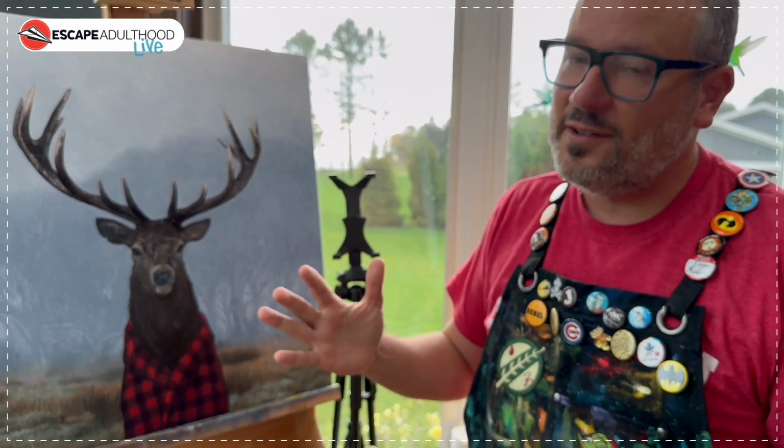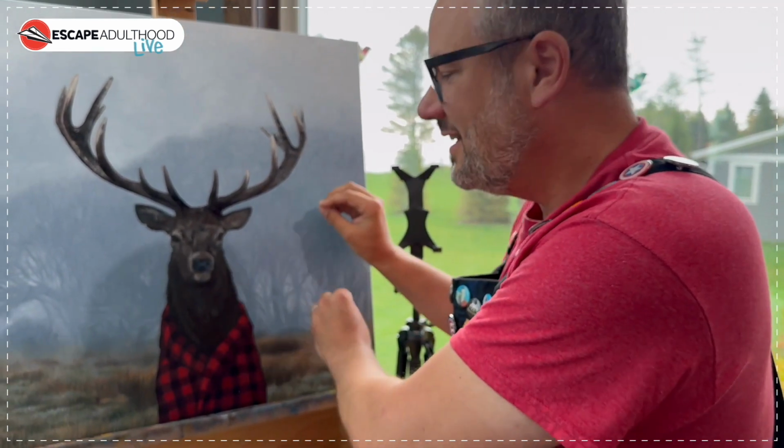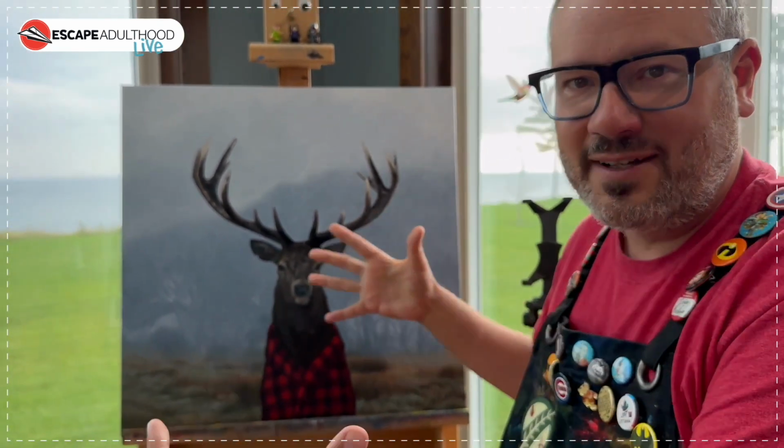If I was 16 years old, I might be inclined to draw every single branch and leaf and blade of grass, and that would lessen the impact of the painting.